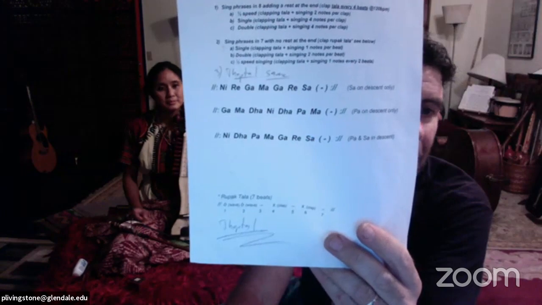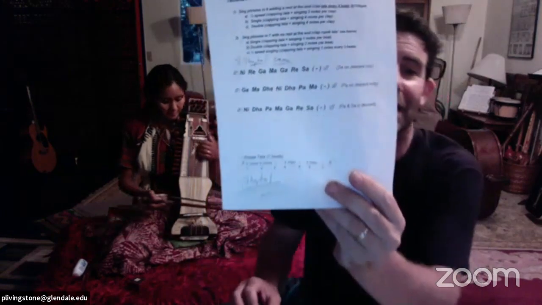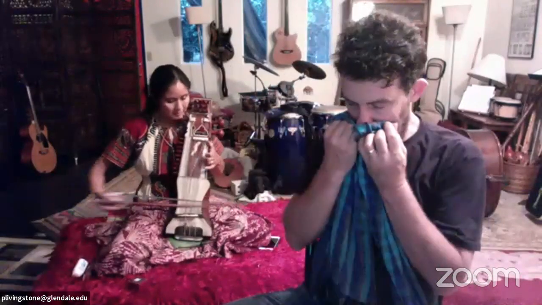Ni, re, ga, ma, ga, re, sa. So that's what we're going to go over now. Ni, re, ga, ma, ga, re, sa. Again. So you're singing with the sarangi, or you can sing with me and the sarangi, however you want to do it. Ni, re, ga, ma, ga, re, sa.